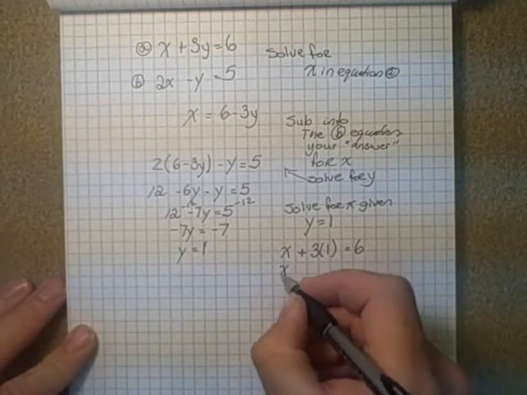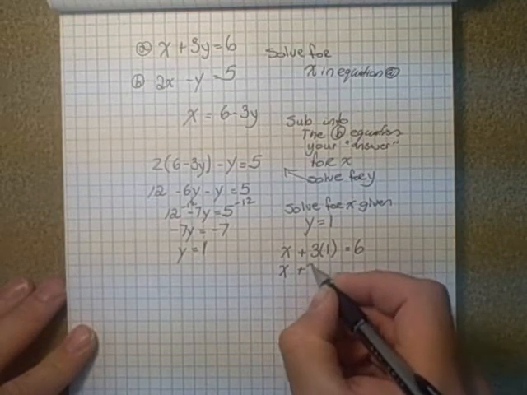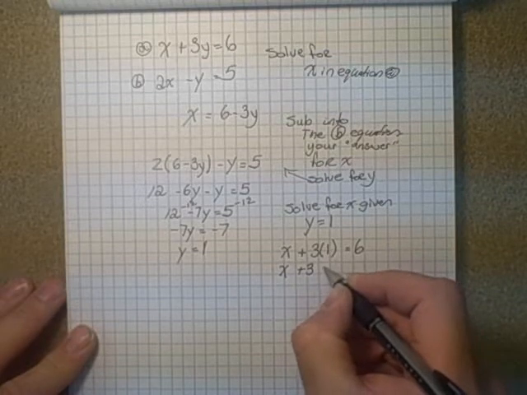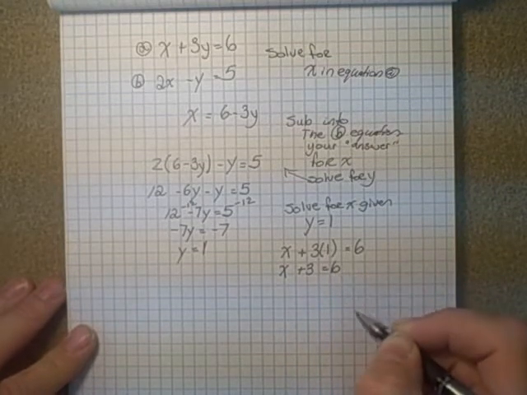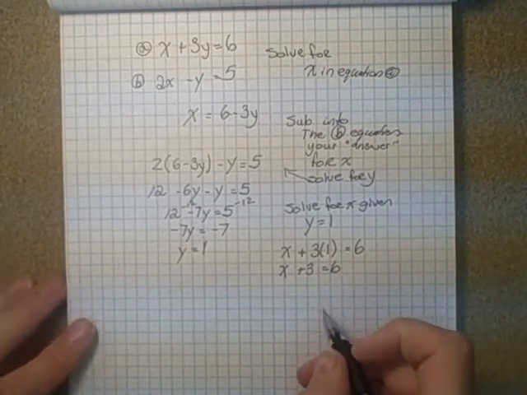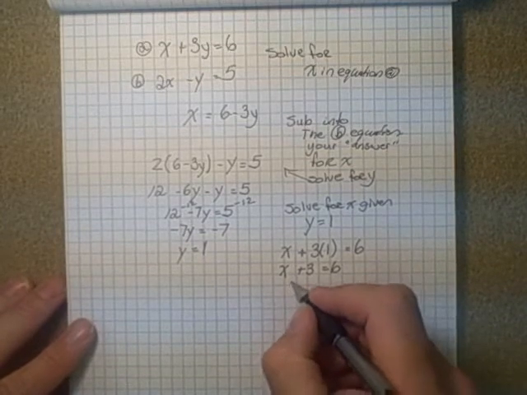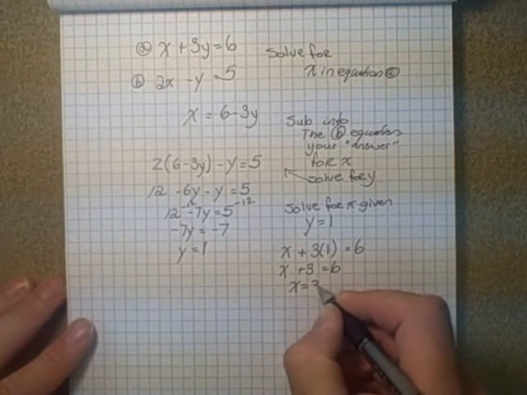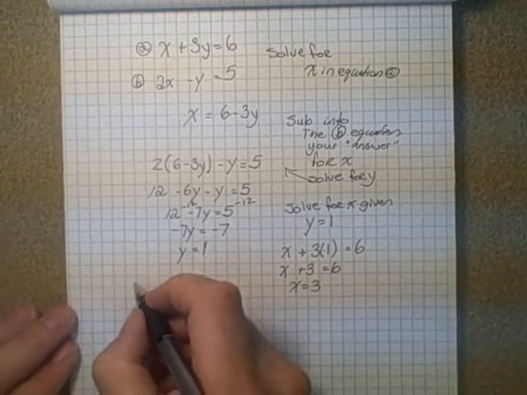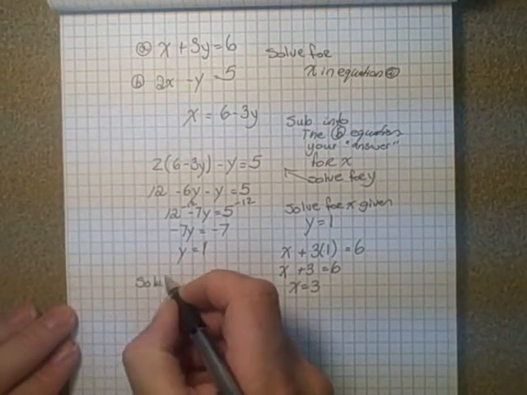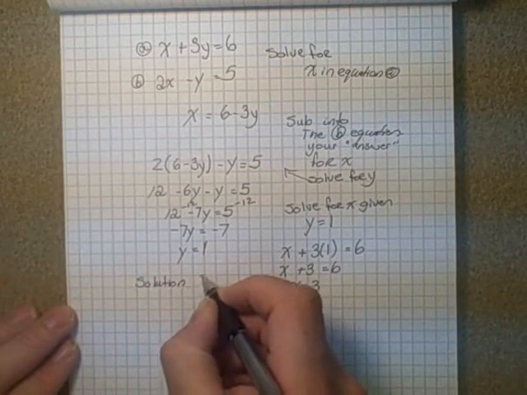So x plus 3 is equal to 6. Okay, continuing on, subtract 3 from both sides, x is equal to 3. So my solution then is 3, 1.